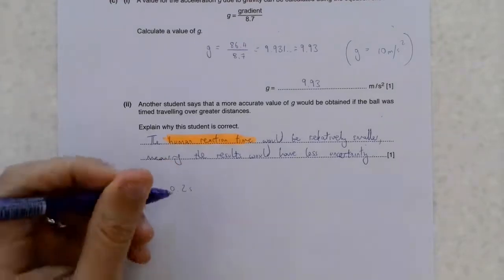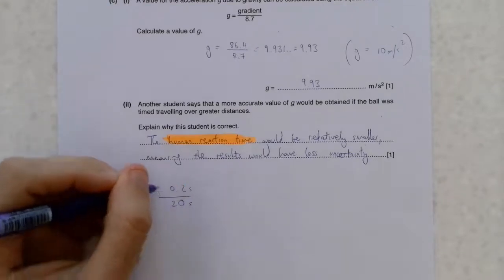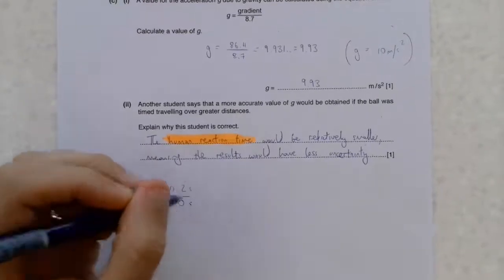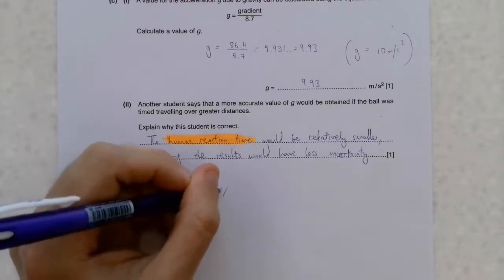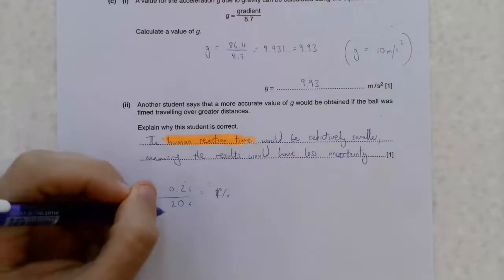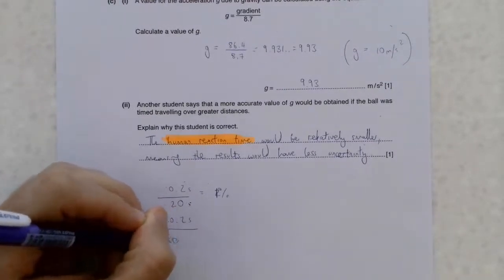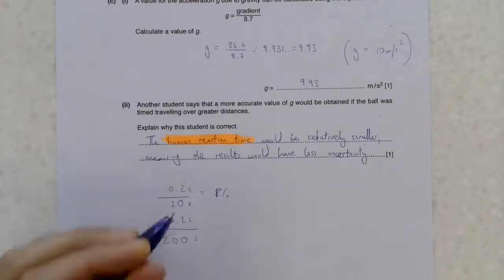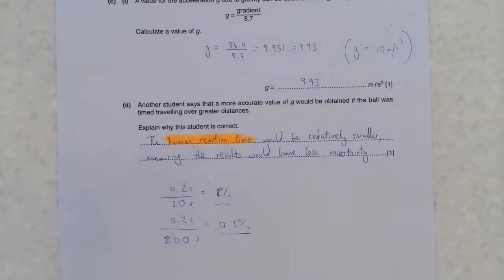If I'm measuring 20 seconds, well, 0.2 divided by my 20 would give me 1%. However, if I measure something, same reaction time, let's just take an exaggerated example of 200 seconds, then that suddenly becomes 0.1%. Okay? The relative proportion of those numbers is going down by measuring something which is longer.